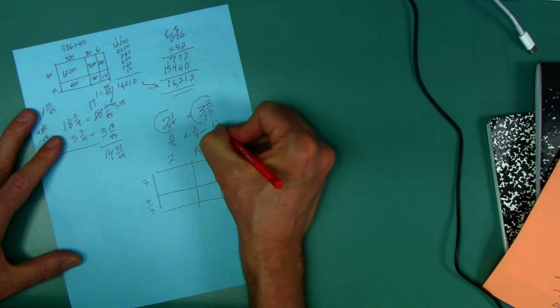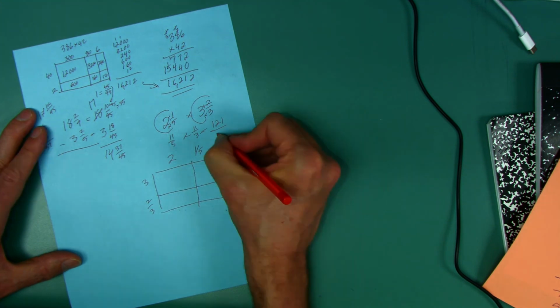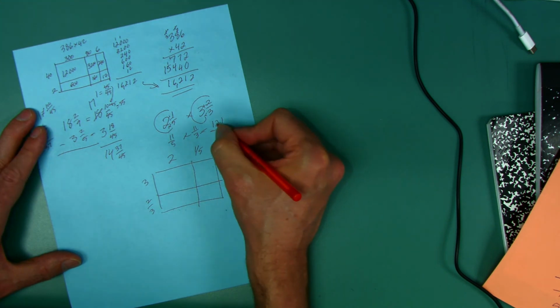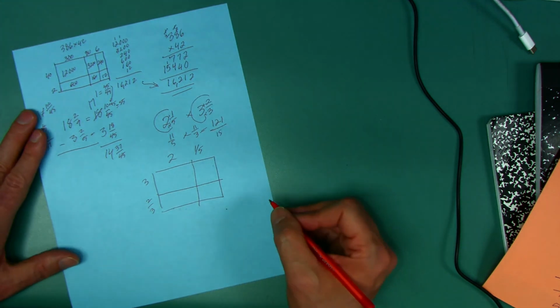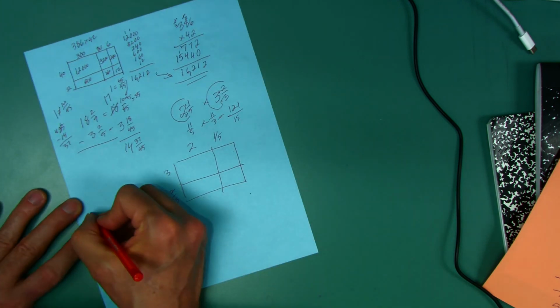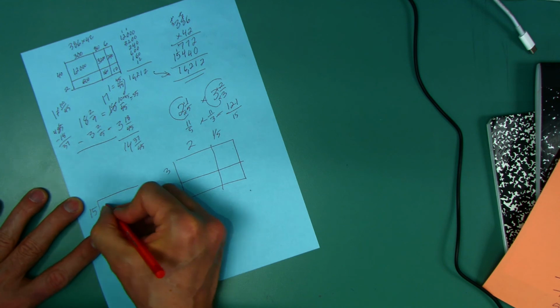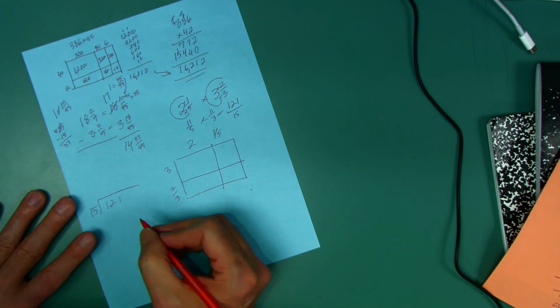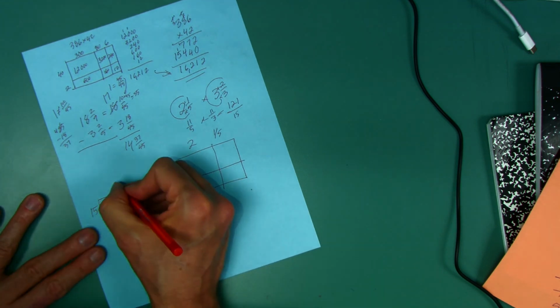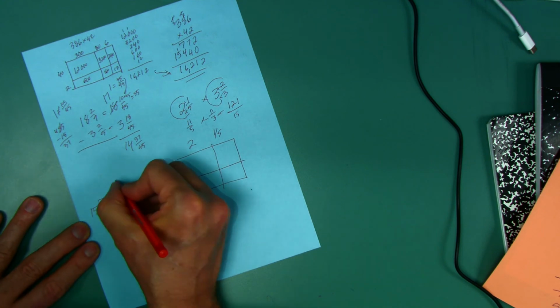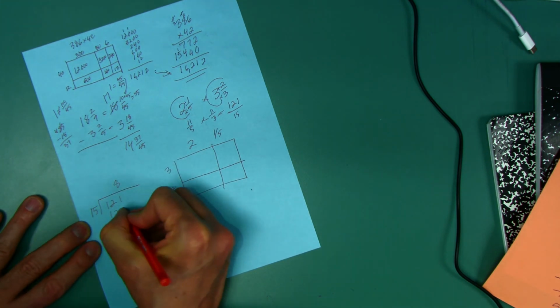Now I go straight across the top. 11 times 11, 121. 5 times 3 is 15. Now I have to divide 15 into 121, and that's almost a perfect fit because 15 goes into 120 perfectly. 121, not quite. Okay, how many times? Well, turns out 8 times 15 is 120.